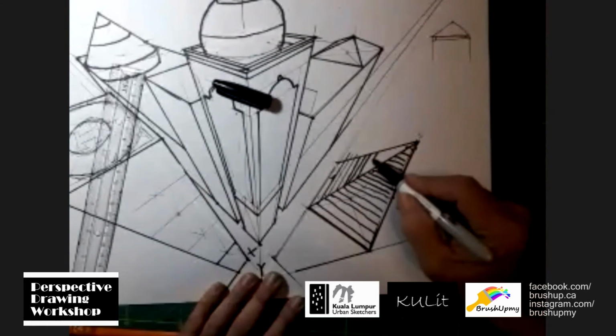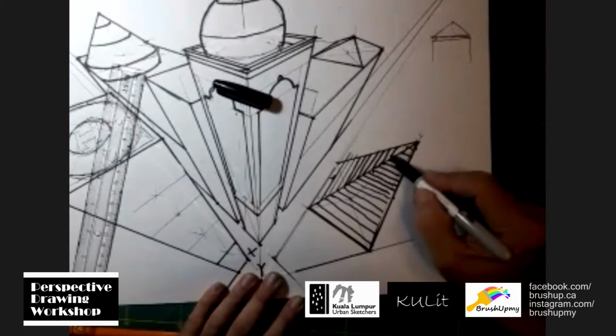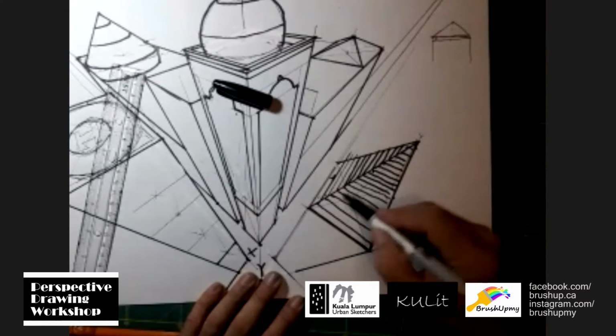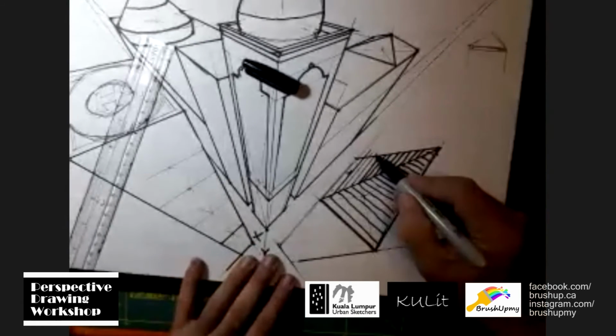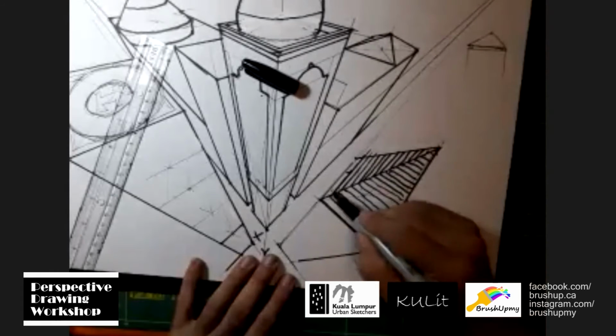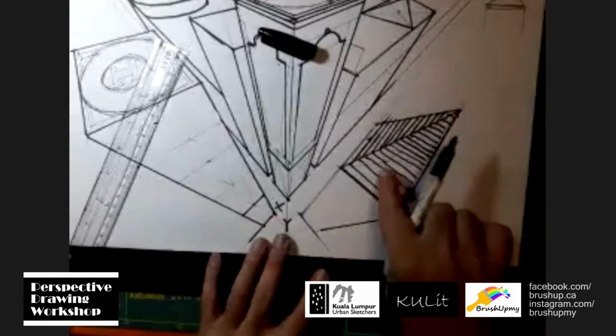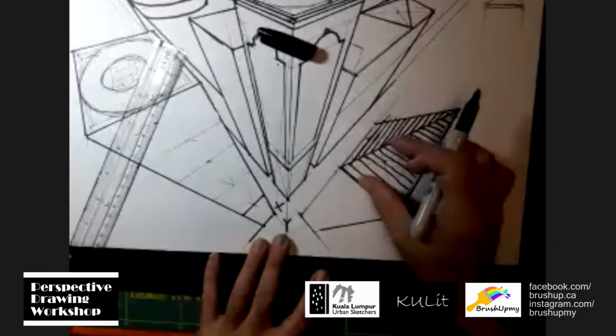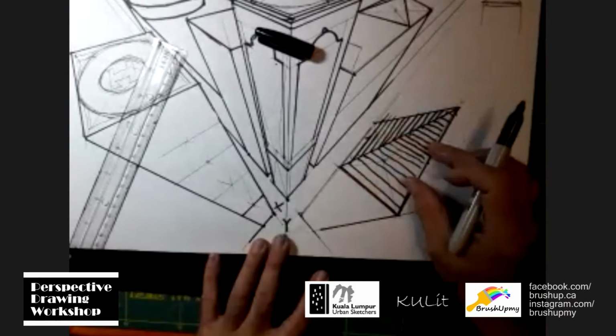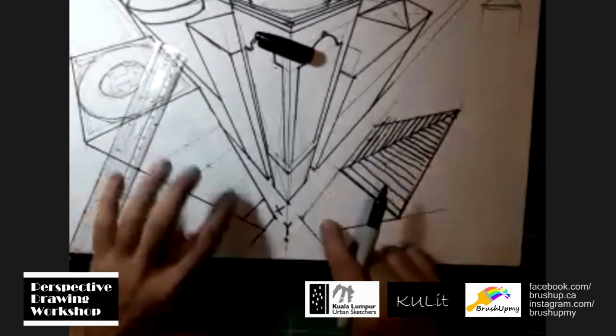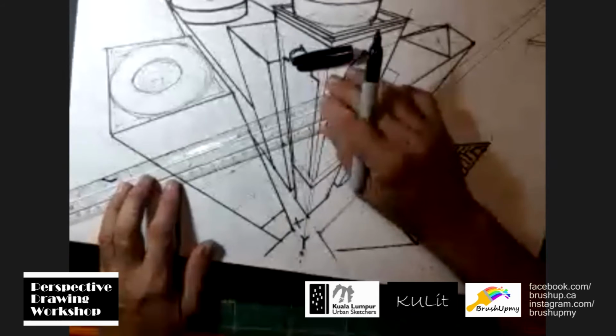Okay, let me just draw this so that you have a better understanding. By right, you should be joining from here, but look, see? That immediately gives you a sense of direction. That's why earlier on we were trying to do it here. So we cheat a bit now.